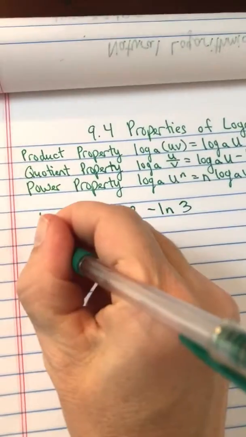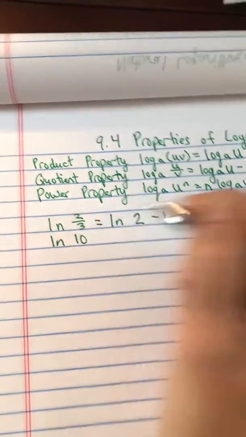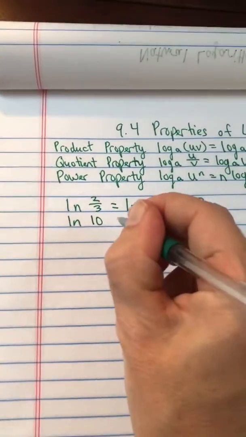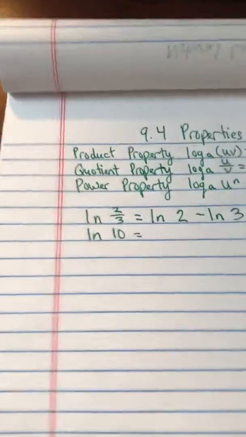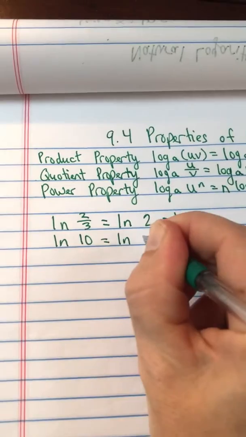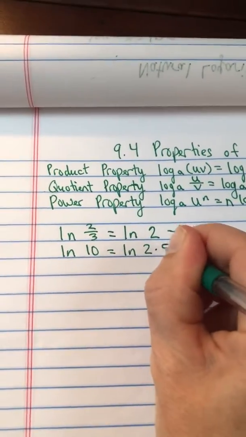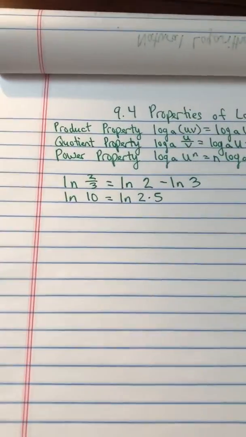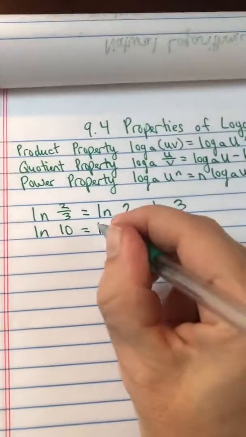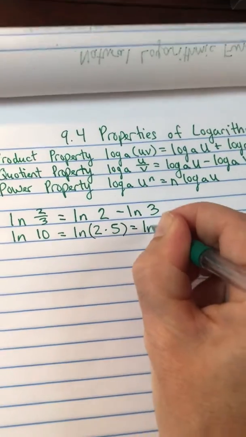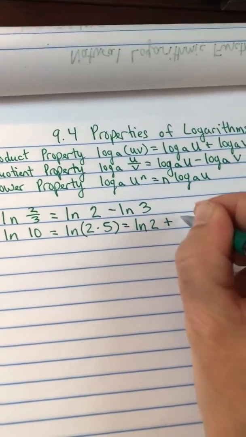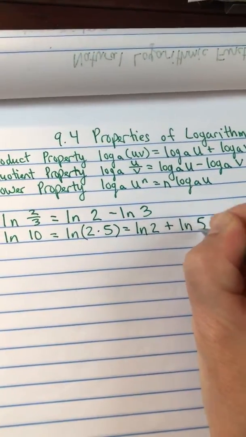If you have the natural log of 10, what they're trying to tell you there is you could multiply 2 times 5. So you could change that to the natural log of 2 times 5. That one's a little bit silly. So that equals the natural log of 2 plus the natural log of 5.